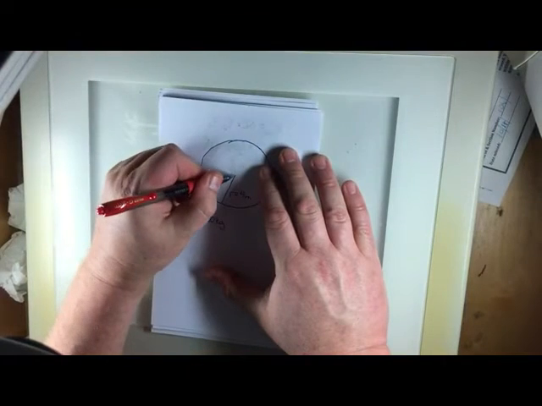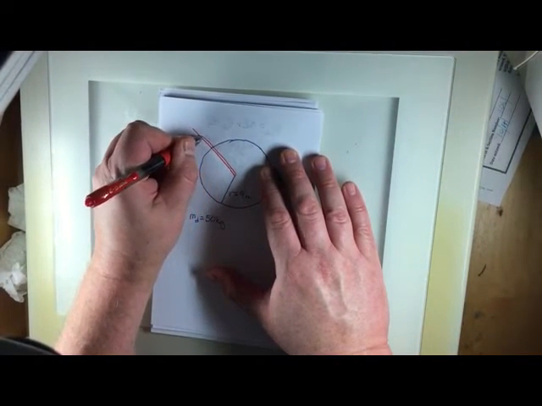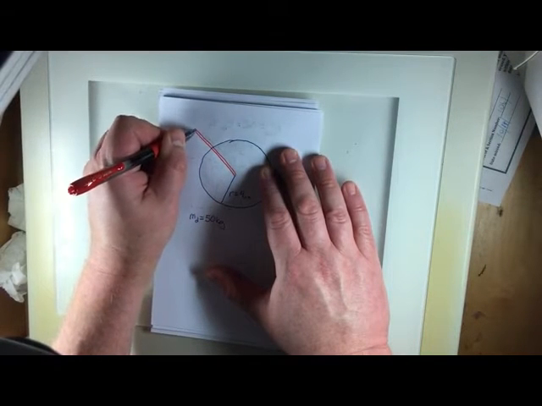Now in red, what I'm going to do is draw my stick.